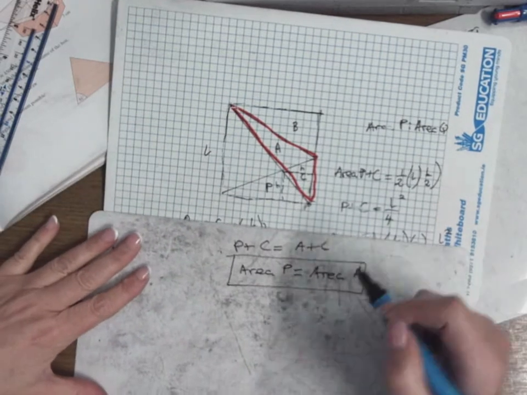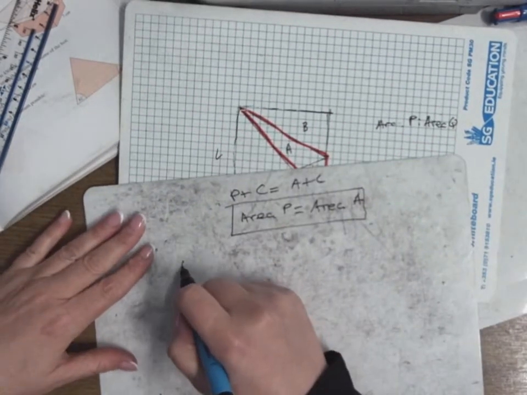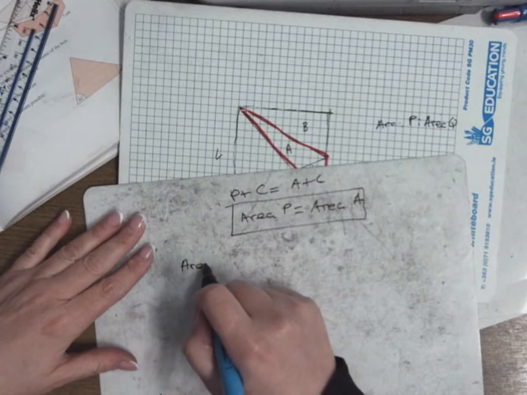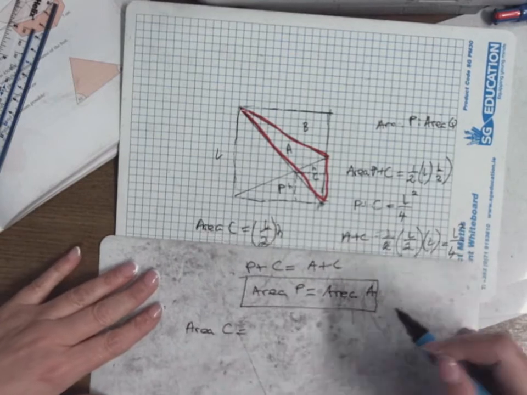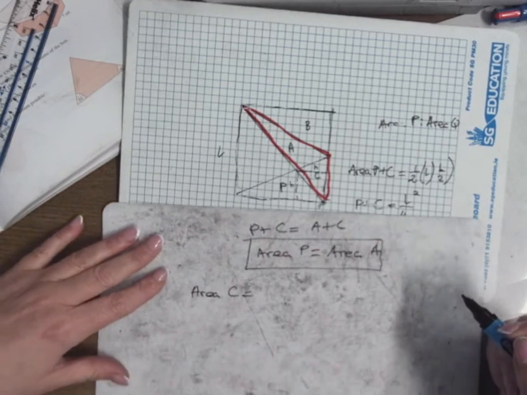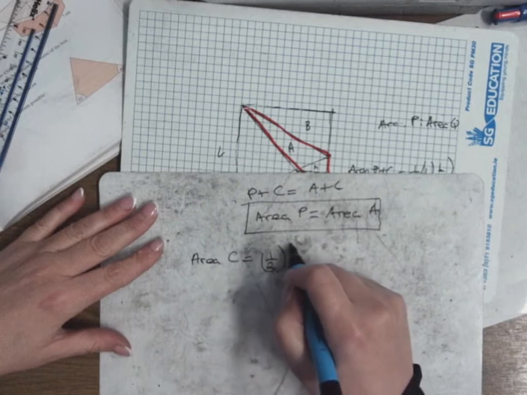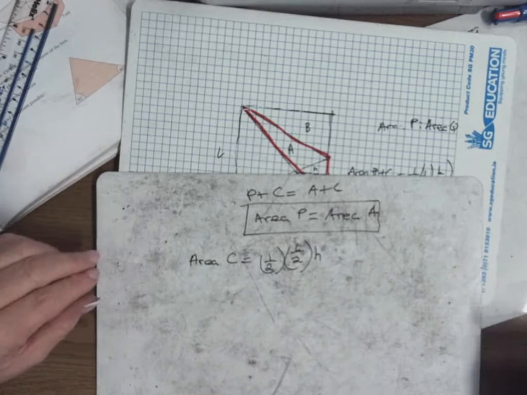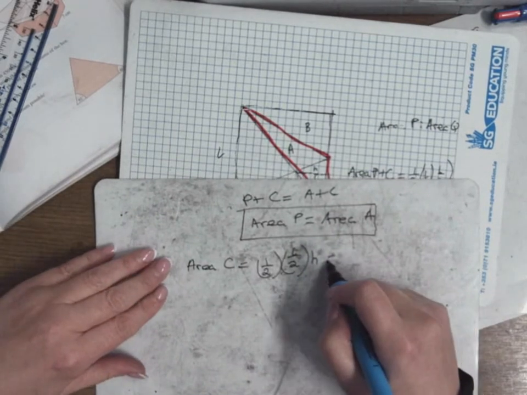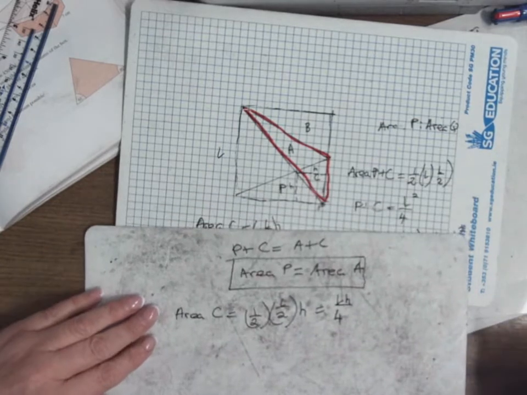Okay, so the area of P, so I'm going to go area of C, what I wrote down there a minute ago, what did I say, it was a half the base by the perpendicular height, so it's a half times L over 2 times H. Would you agree? Right, okay, so that would be LH over 4. That's the area of C. Area P.